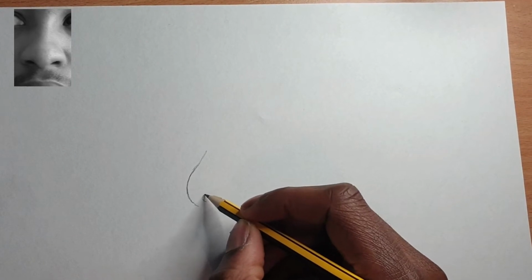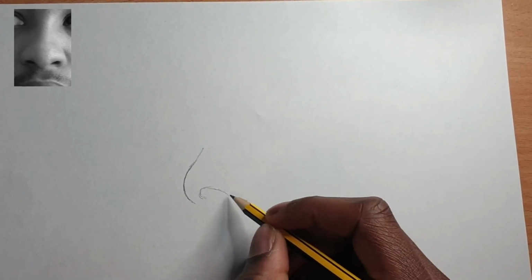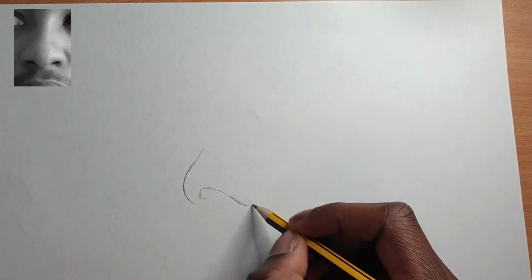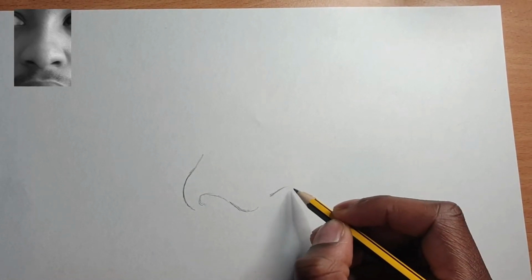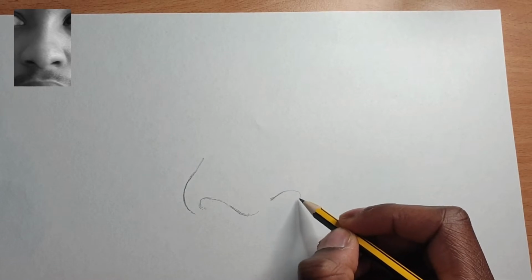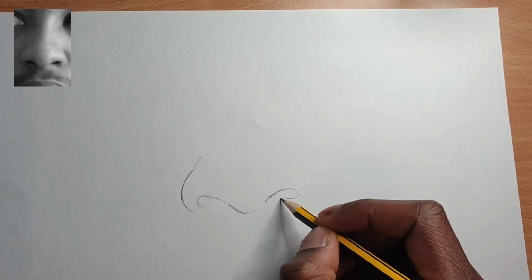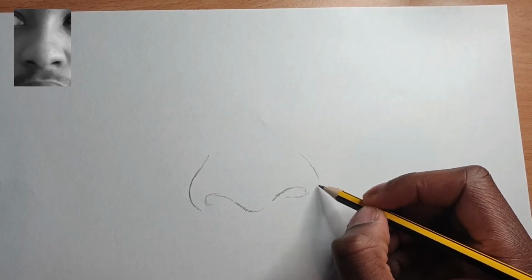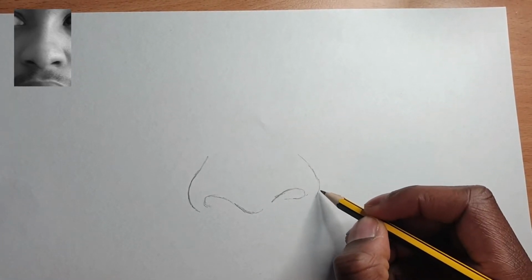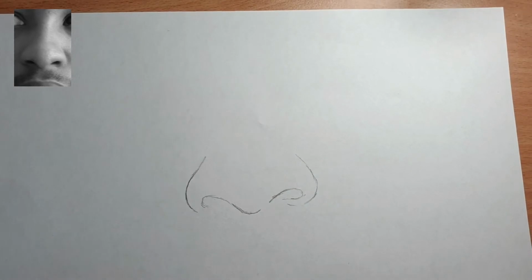And now I'm going to draw the actual nostril itself. And then on the other side, the right nostril. Right here. And the right wing. Okay, so there we go.